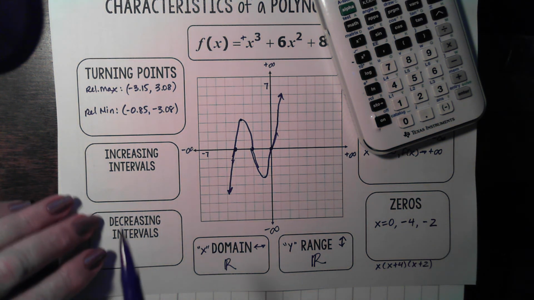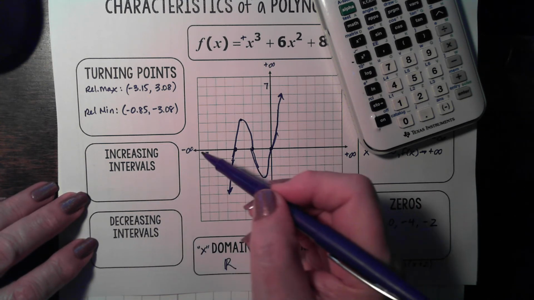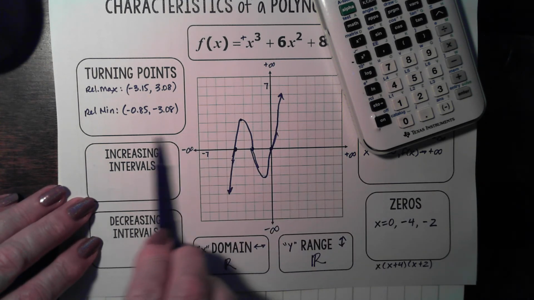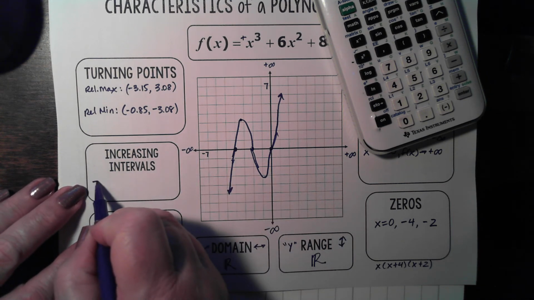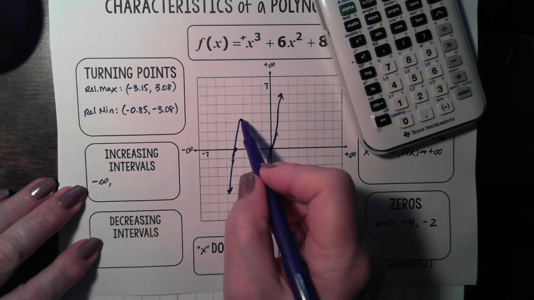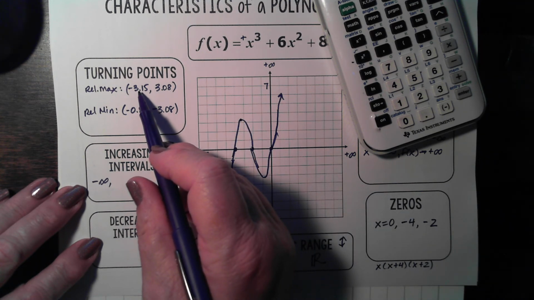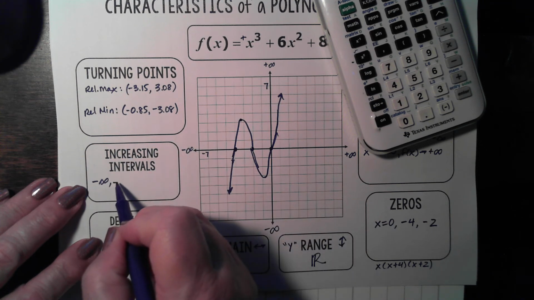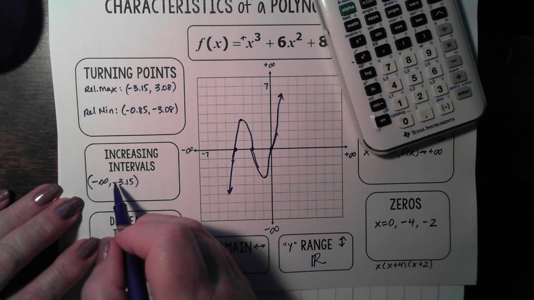Now, increasing and decreasing intervals. It's increasing all the way, starting from way over to the far left, so we've got from negative infinity all the way to our maximum, and our maximum was at x equals negative 3.15. This is an interval. This is not a point.